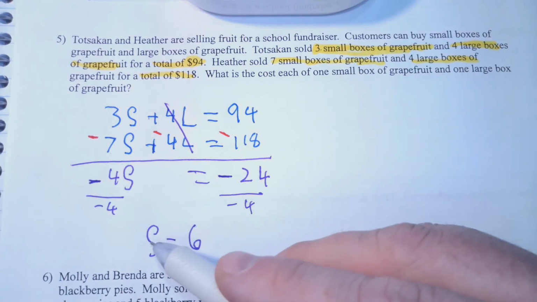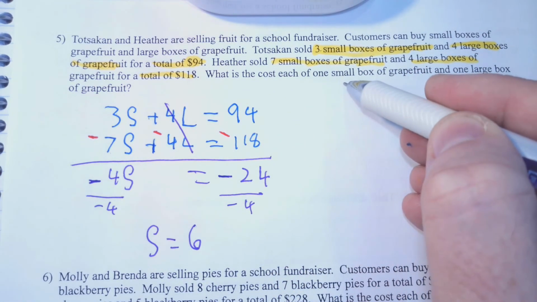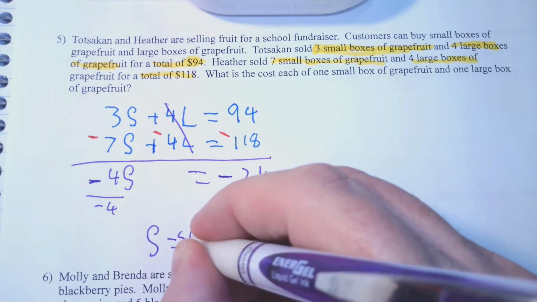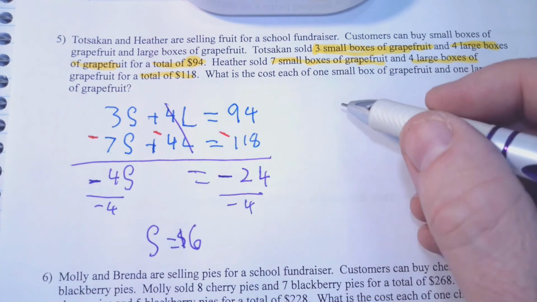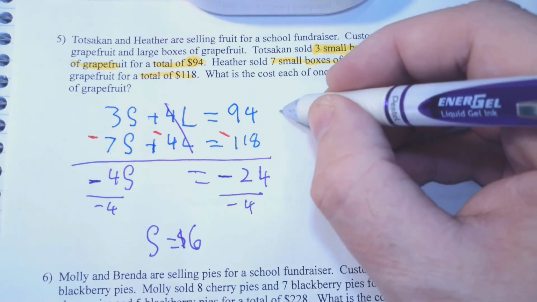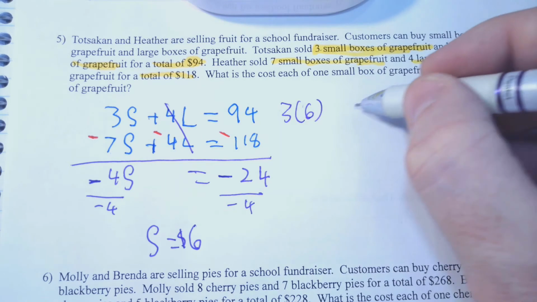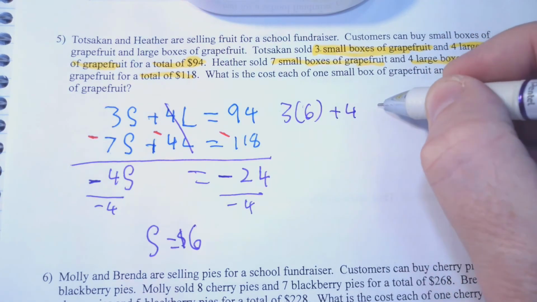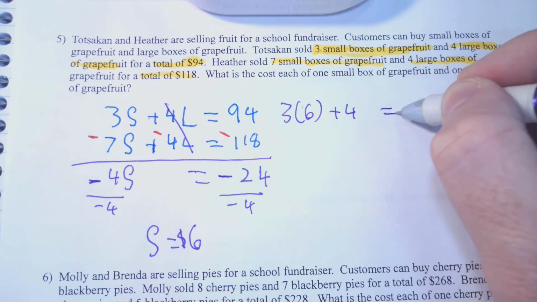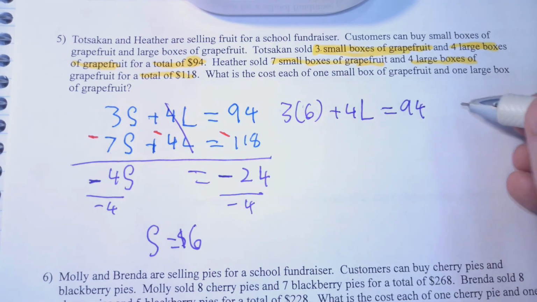So 6, what does that 6 stand for? Well, it says, what are the cost of each small box? So I'm going to put, just so I remember, it's $6. Okay, let's figure out what the large is. So if small is 6, this feels a lot like everything else. We just have to translate. And I don't know what large is.